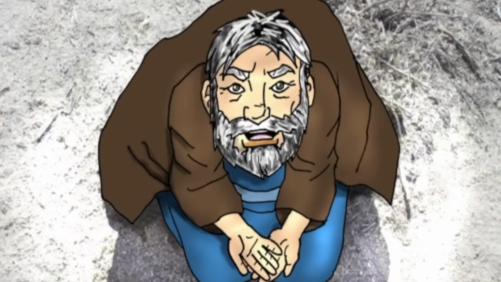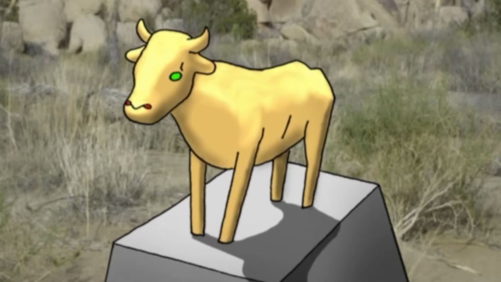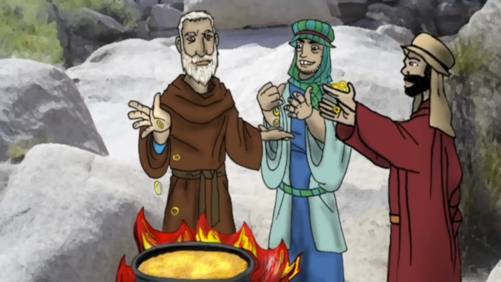The golden calf. Exodus chapters 32 through 34. Moses talked with God on the mountain for 40 days and 40 nights. The people decided something had happened to Moses, so they asked Aaron to make a golden calf to be their god. Aaron asked the people for their golden earrings. He melted them down and made a calf idol. This was forbidden by the 2nd commandment.